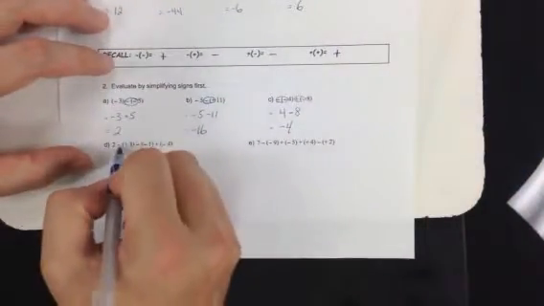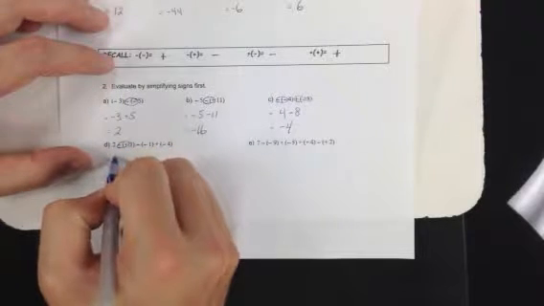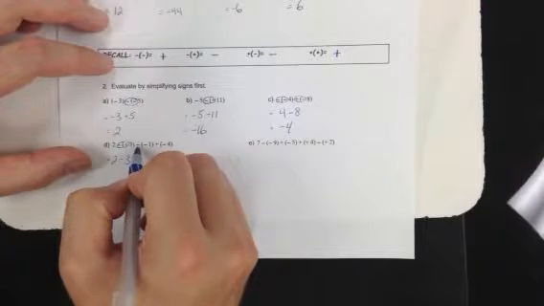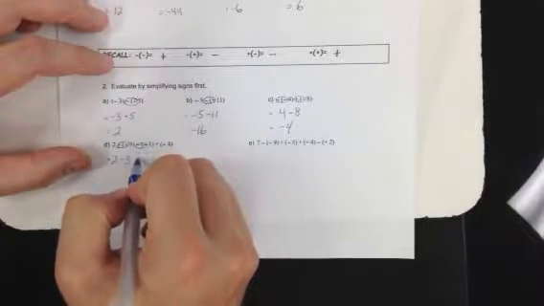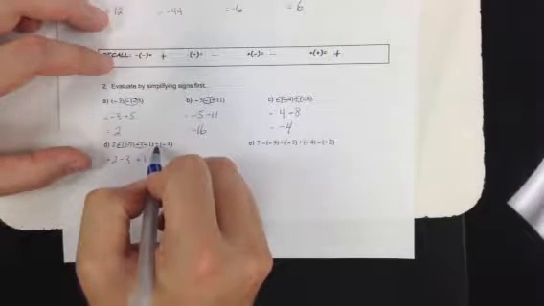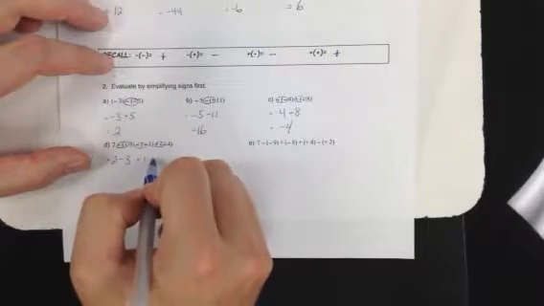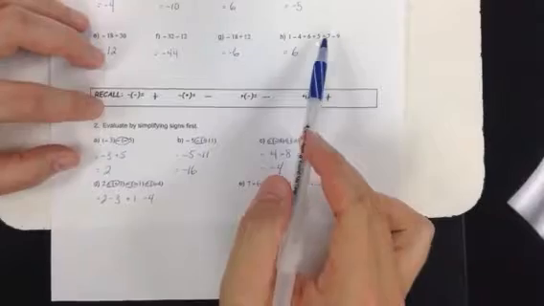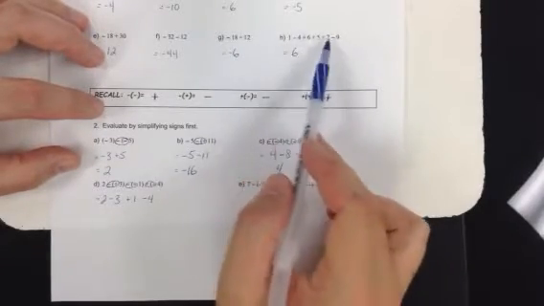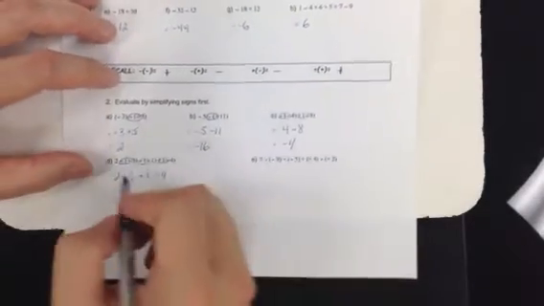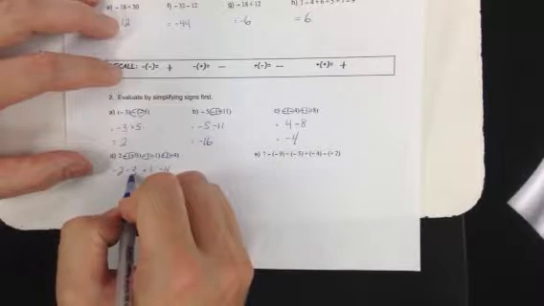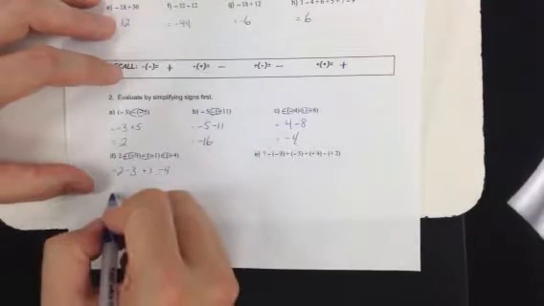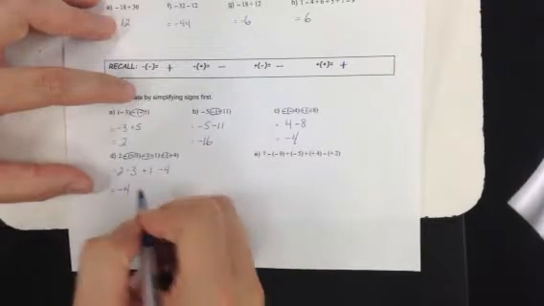If I look at the signs here, I've got a minus and a plus, which gives me a minus 3. A minus and a minus gives me a plus 1. And then a plus and a minus gives me minus 4. And then it's just like this example up here where we could jump left and right as our pluses and minuses told us to. 2 minus 3 is negative 1. Negative 1 plus 1 is 0. Minus 4 is negative 4.